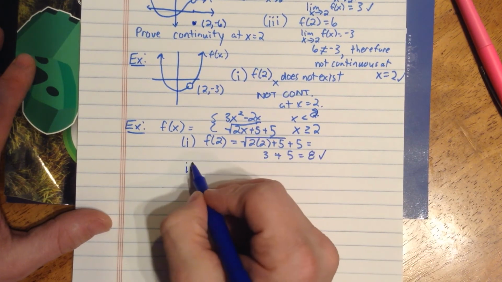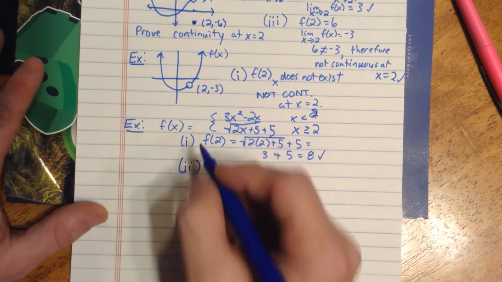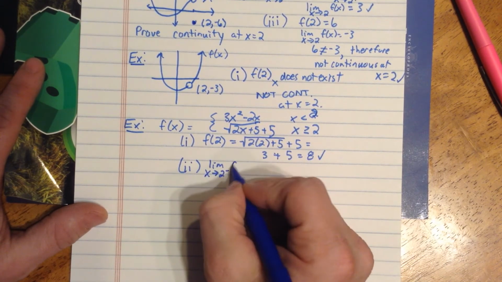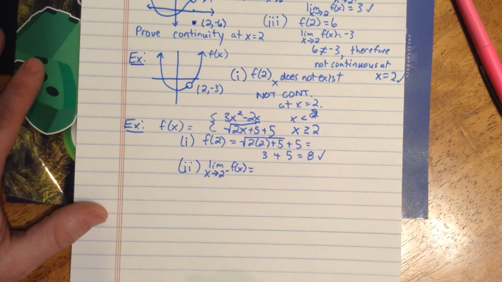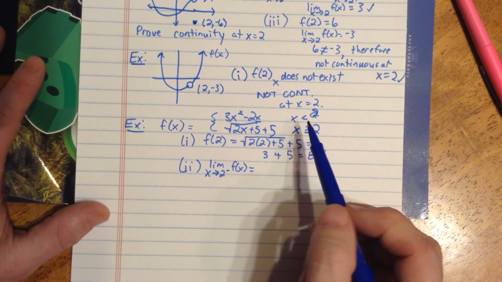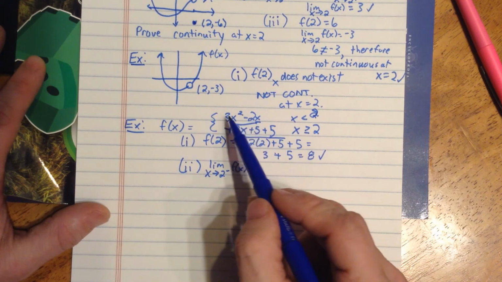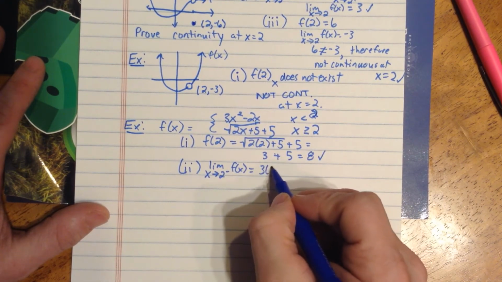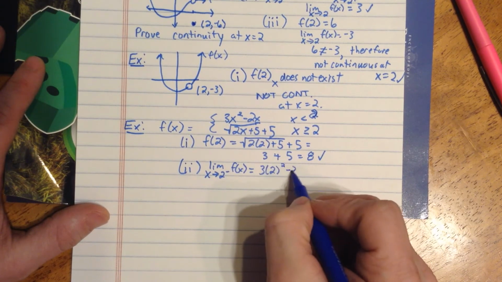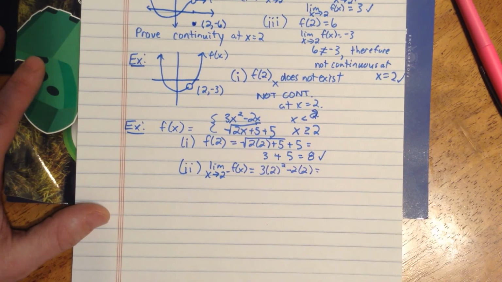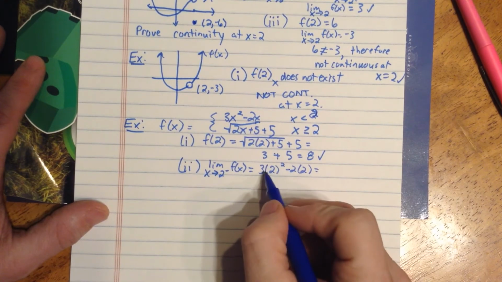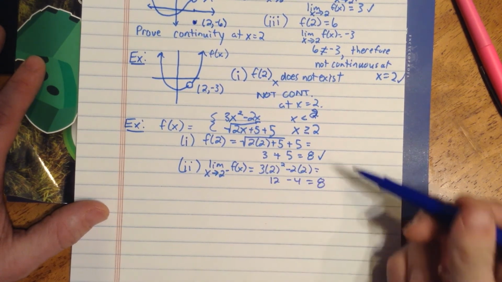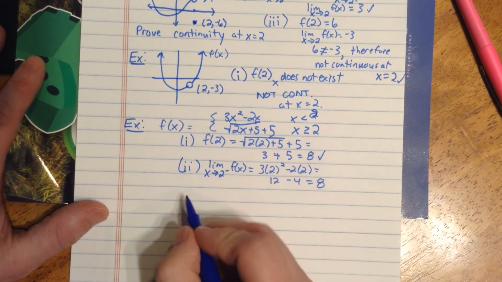So we go to step 2. Now we're going to look at the limit. The limit as x approaches 2 from the left. So which of these is approaching 2 from the left? Well, these are numbers less than 2, so it's going to be this equation. So we're going to write 3, and we're going to plug in the 2. 3 times 2 squared minus 2 times 2. And you're going to do the math on that. That's going to be 4 times 3 is 12, minus 4 is 8. So right now that's looking pretty good.